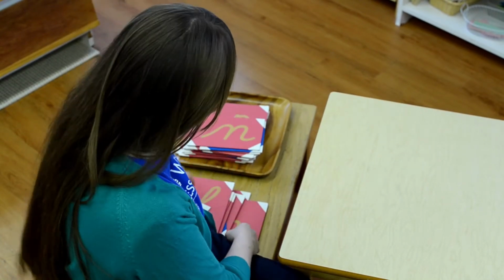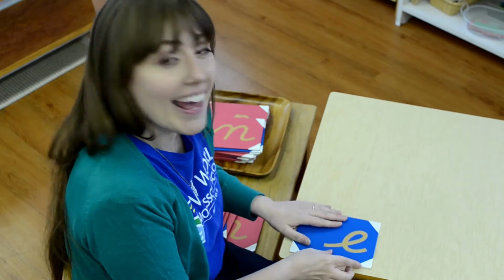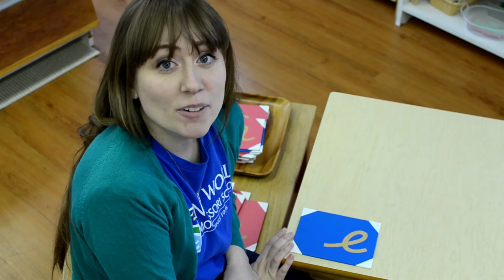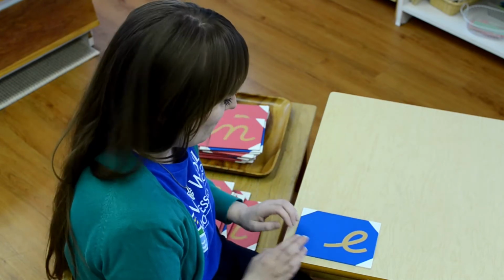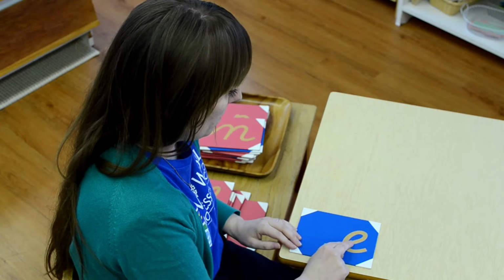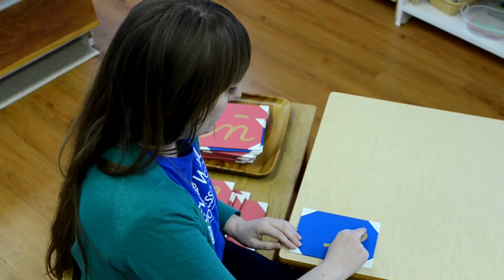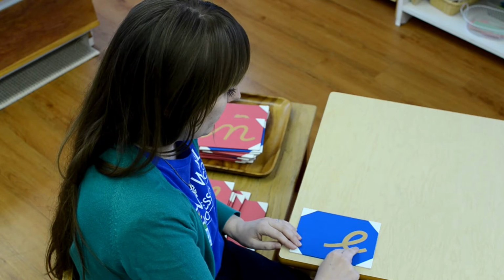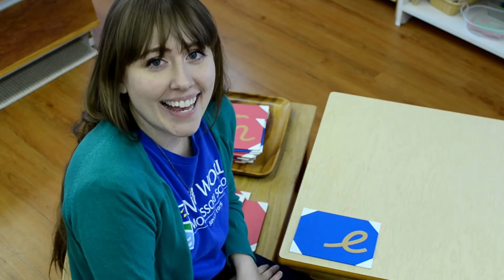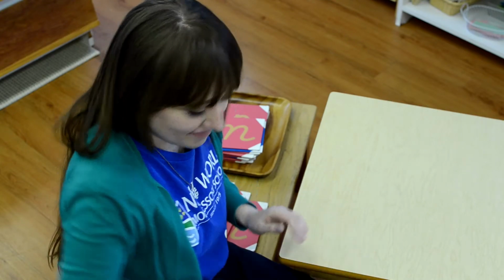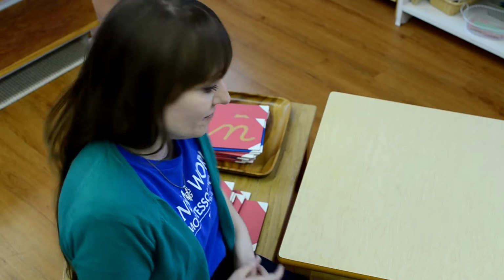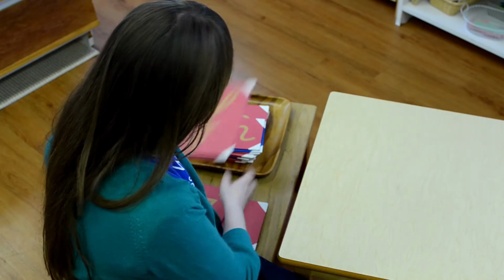The next sound is eh. Eh looks like this. I'm going to trace eh. Eh. The next sound is f. This is what f looks like. I'm going to trace f.